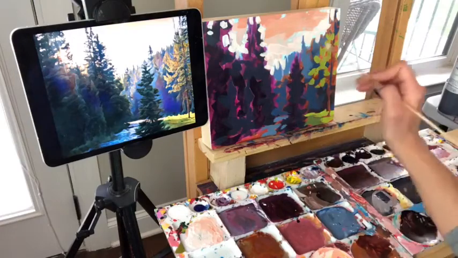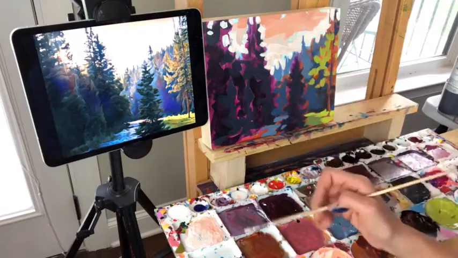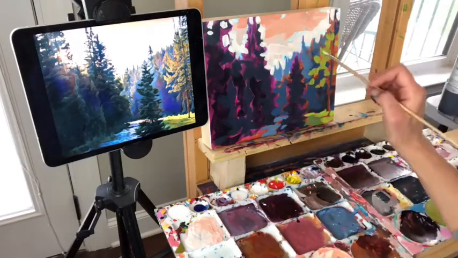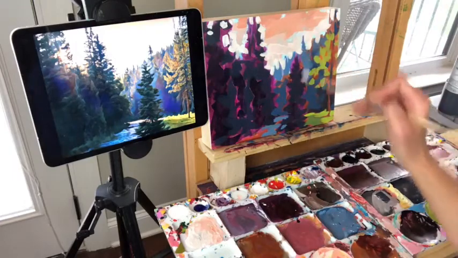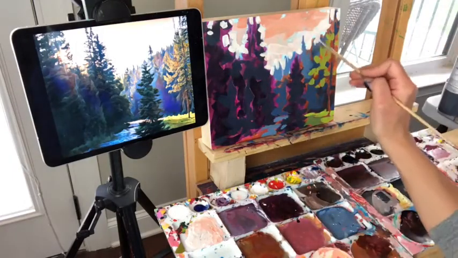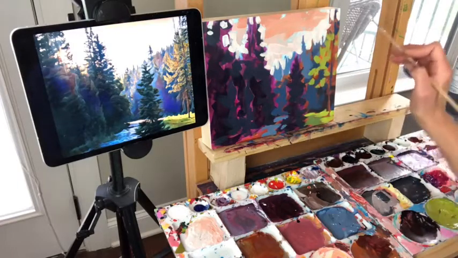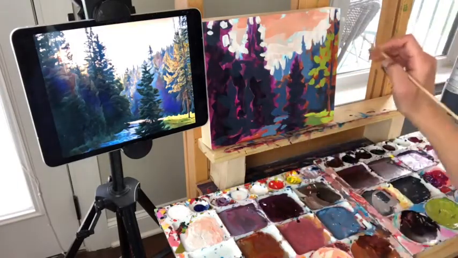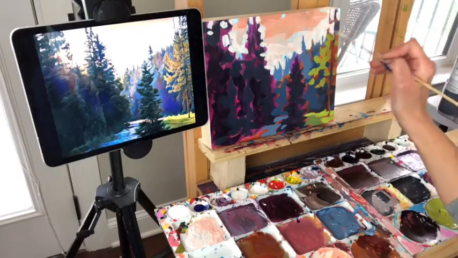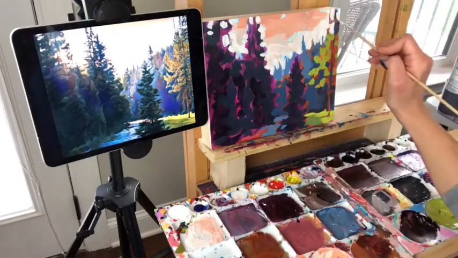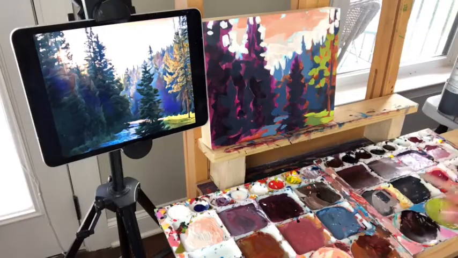We don't want to do these just too perfectly. We want it to feel very random, changing the directions. Doesn't matter if you have the same number of trees as what's in the image. None of that matters. Nobody's going to count them.